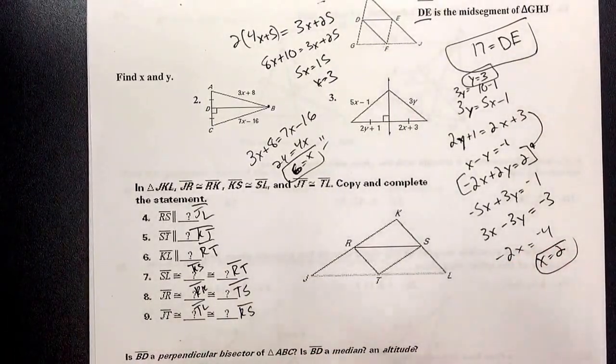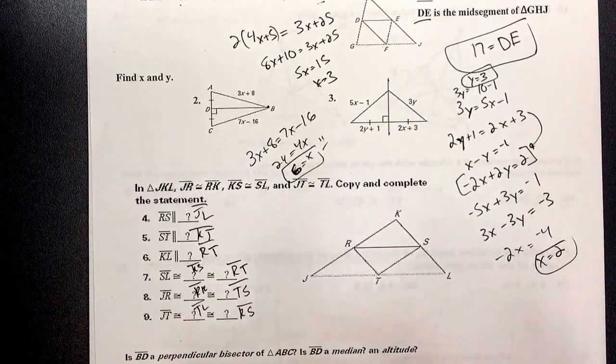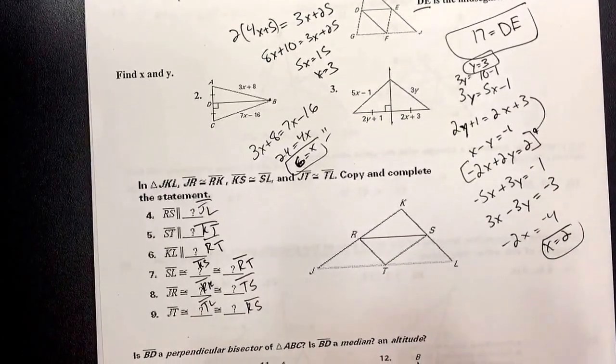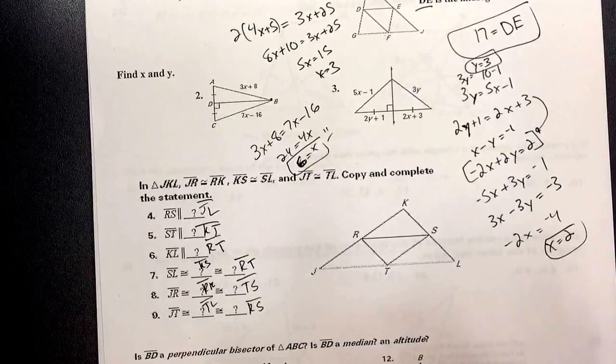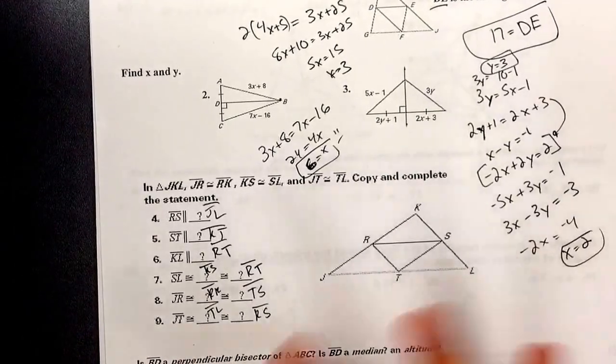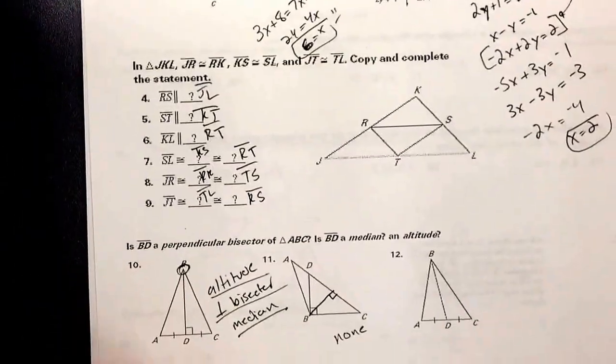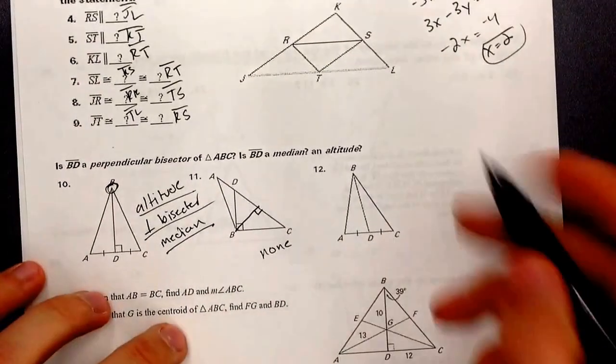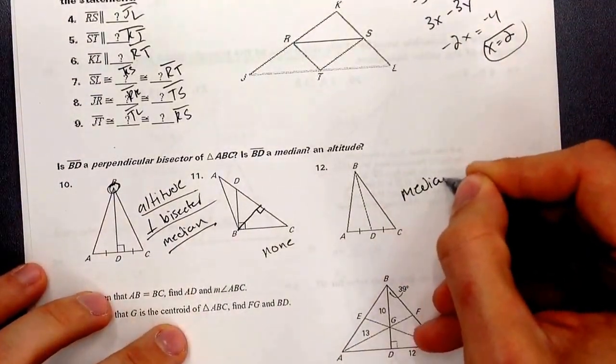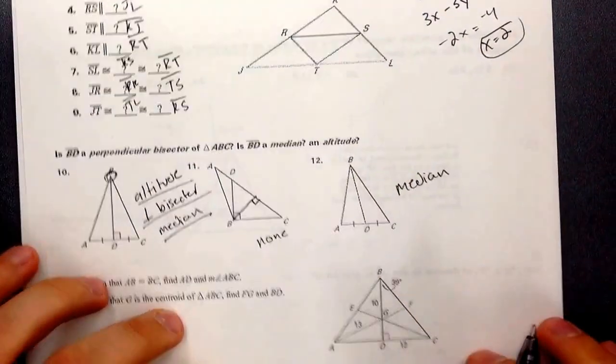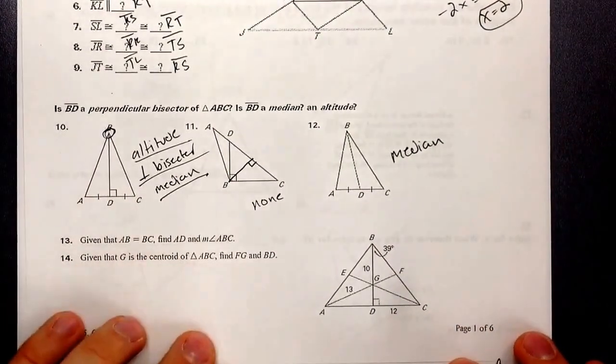All are good. This one is going to be none. You might think it's an altitude, but in order for it to be altitude, it's got to come from the vertex and hit at a 90. It does not. All the other ones are easy to see that it's not. On this one, it's just a median. Going from the vertex down to the middle of the triangle, median.